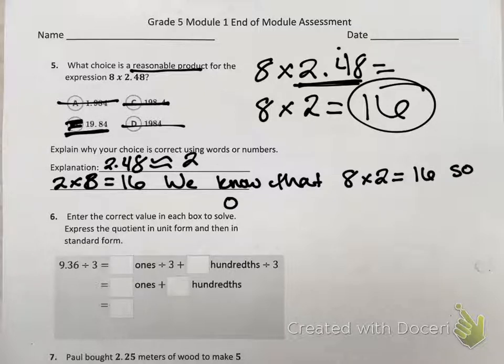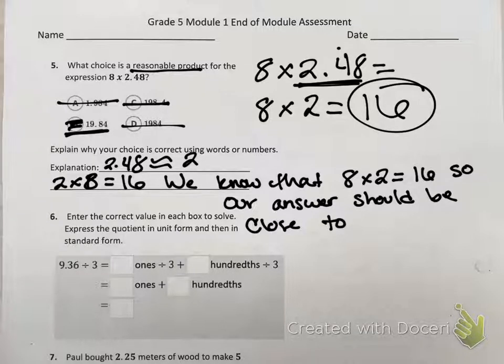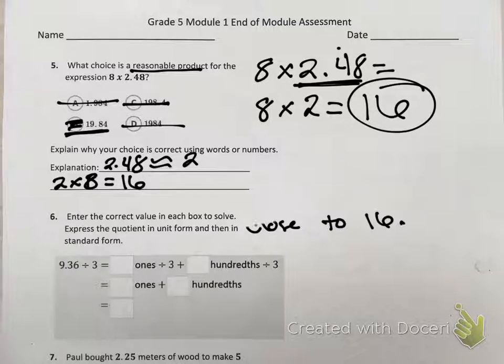So our answer should be close to 16. And it's very important that they know reasonable answers, because they need to be able to self-check themselves in a quick manner.